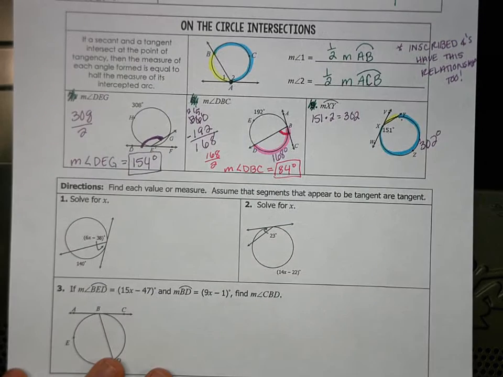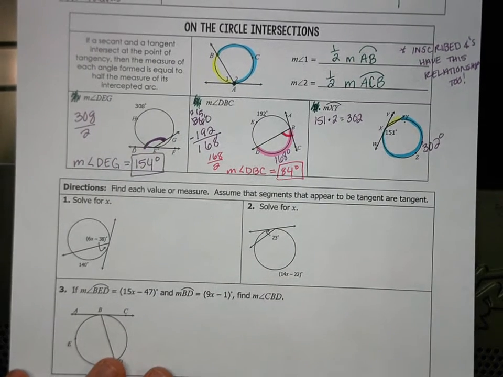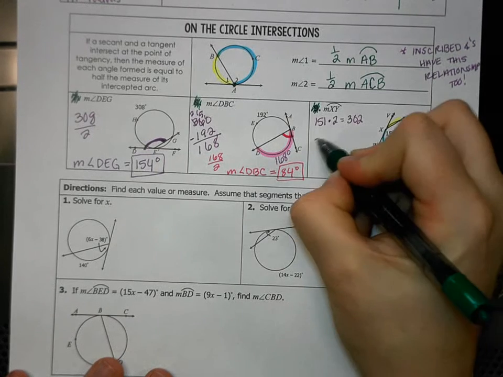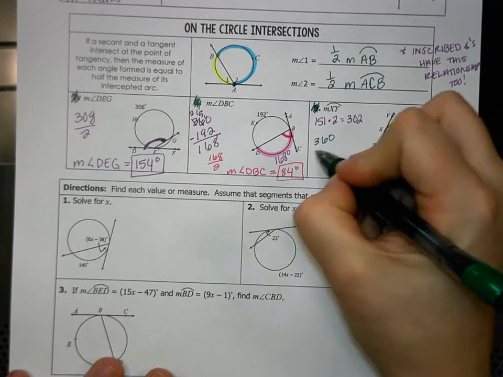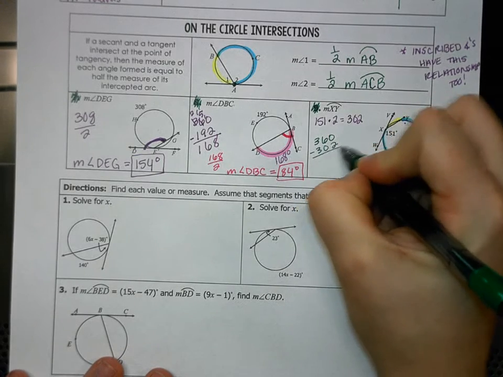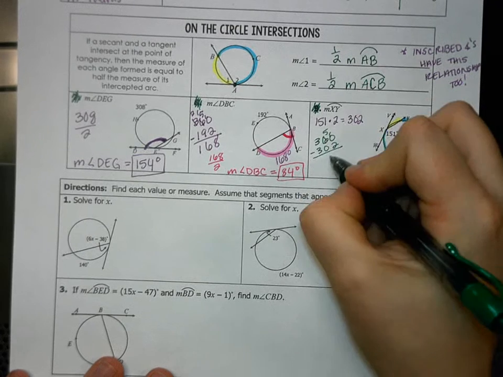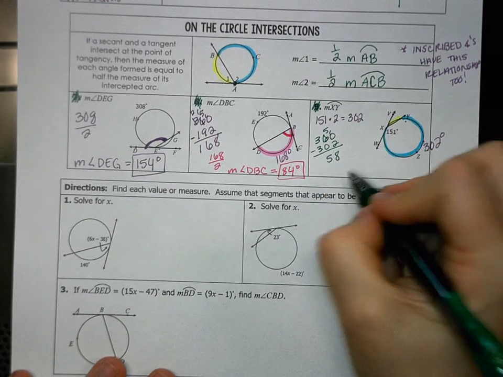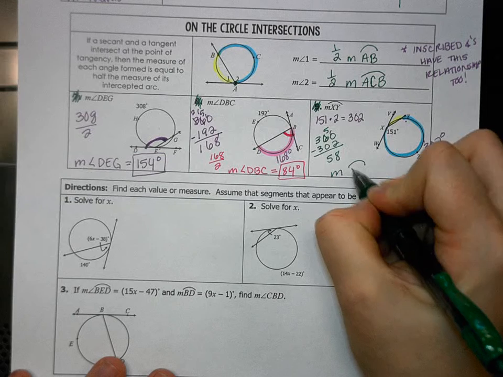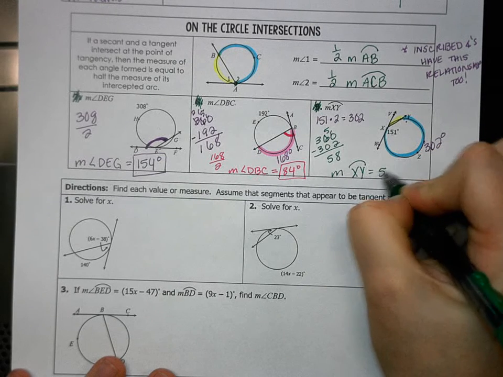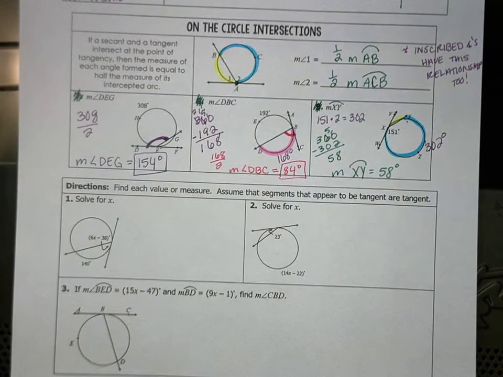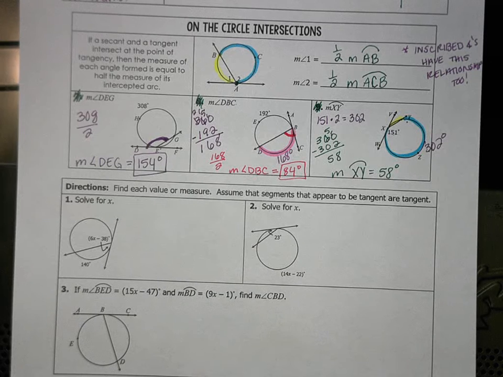How do I find the yellow arc? 360 minus 302. Good. 58. So the measure of arc XY is 58 degrees. Questions?